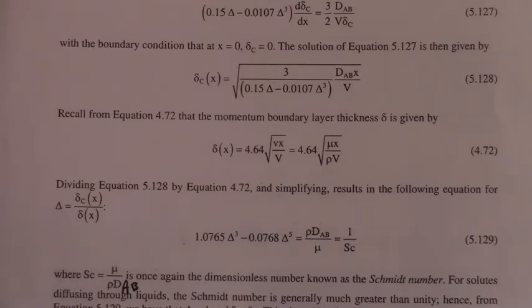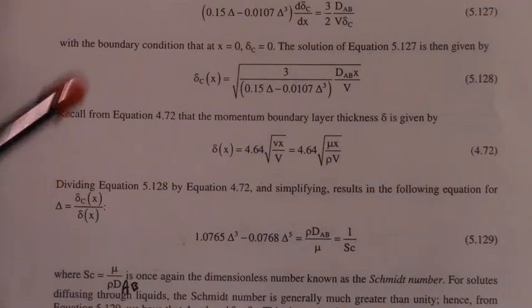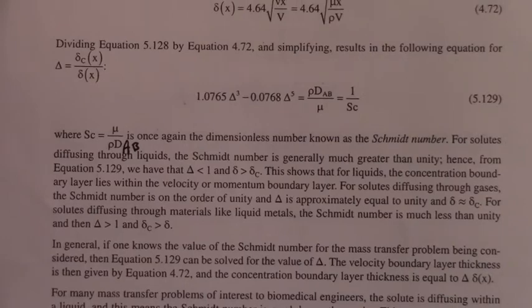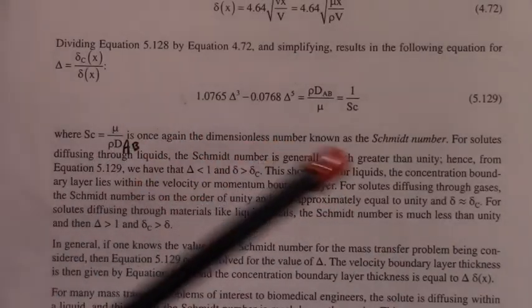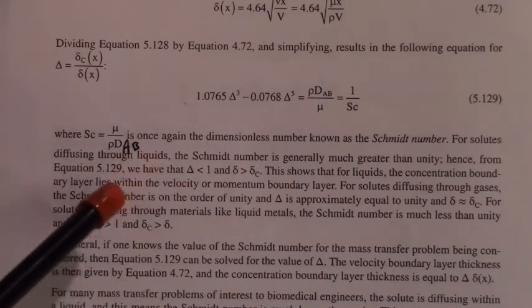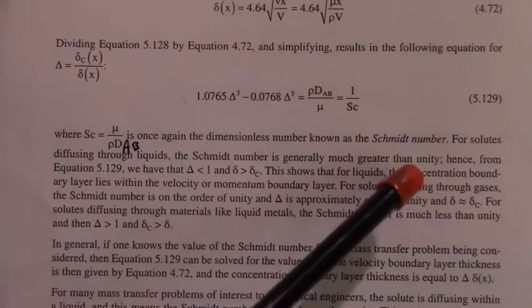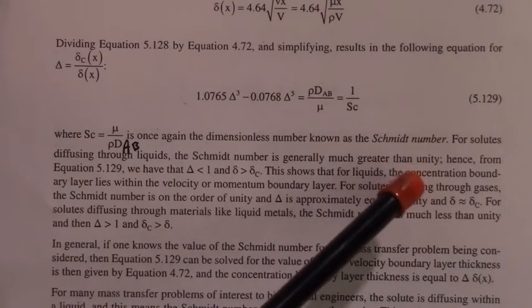Now there are a couple of situations that will drive the magnitude of the Schmidt number, and we can get an idea from that of whether the concentration boundary layer lies within the momentum boundary layer or if the momentum boundary layer lies within the concentration boundary layer. And I talk about this in the next paragraph right here. So for solutes diffusing through liquids, which is pretty much the situation that bioengineers would be interested in, the Schmidt number is generally much larger than unity. If you've been following some of the examples, the Schmidt number for a solute in water can be on the order of 1,000 or more.